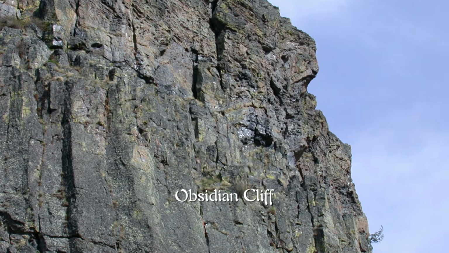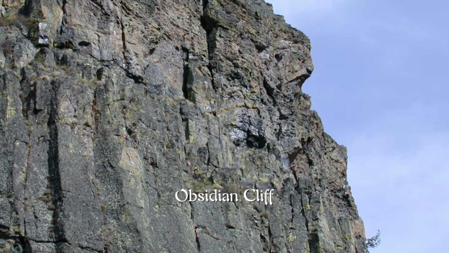Yellowstone is rich in obsidian, and so this was a wonderful place to go and see if we could date glaciations based on this technique called obsidian hydration dating.